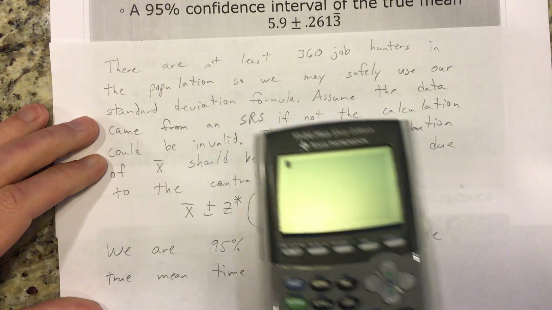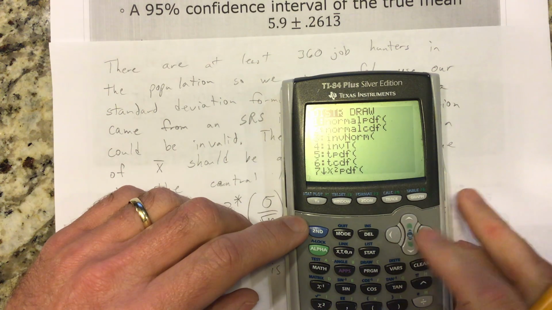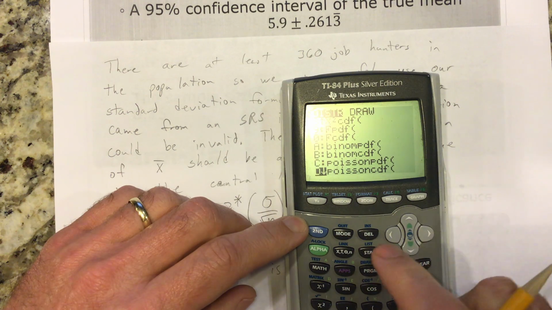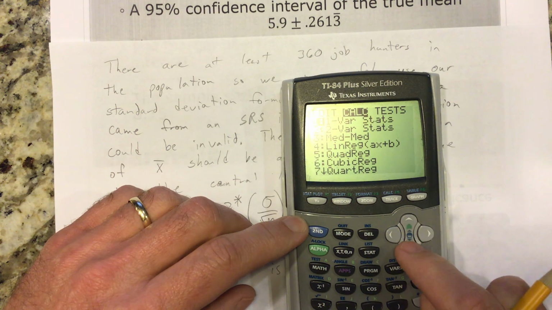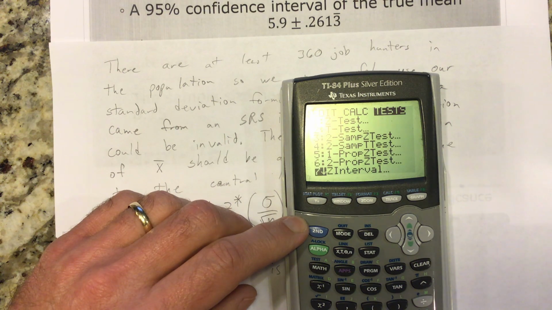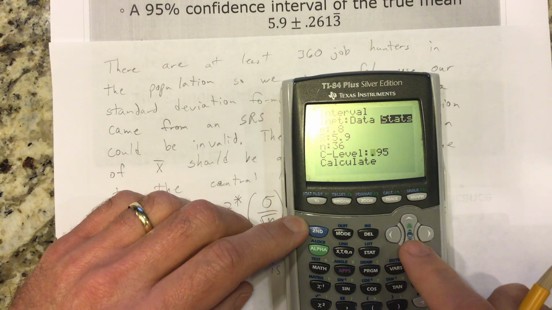And let me also refresh your memory on how to do it on your calculator. Okay, so if we go under calculate tests, this is a z interval, so number 7. In this case we have stats, so I choose stats. Sigma is 0.8, x bar is 5.9, n is 36, and a confidence level of 95.